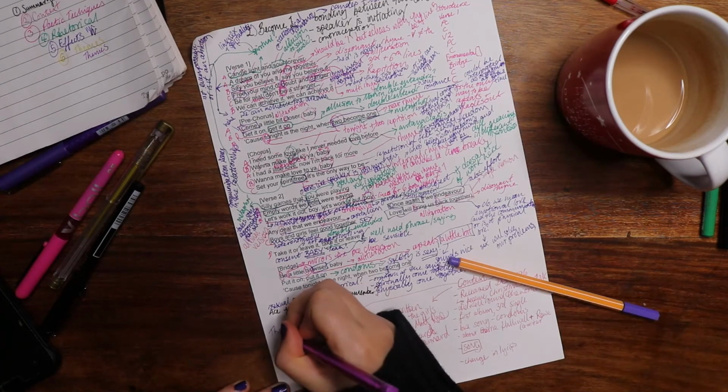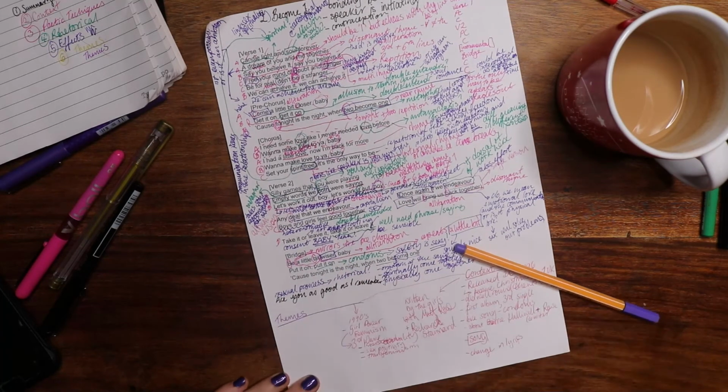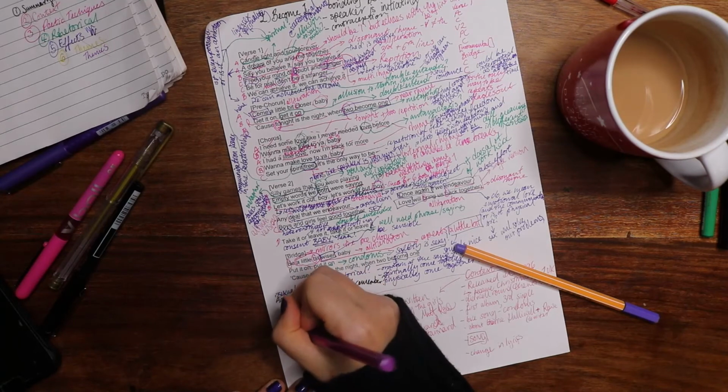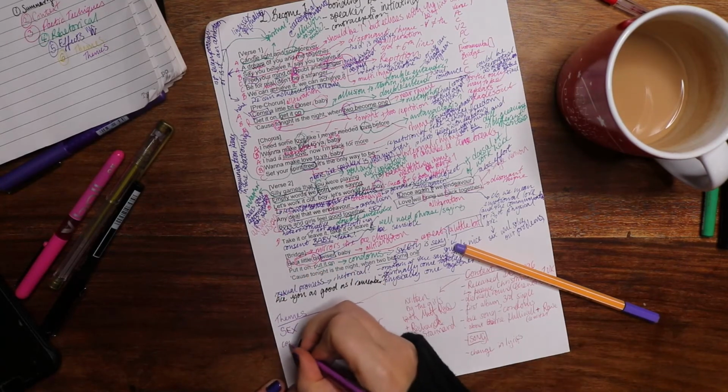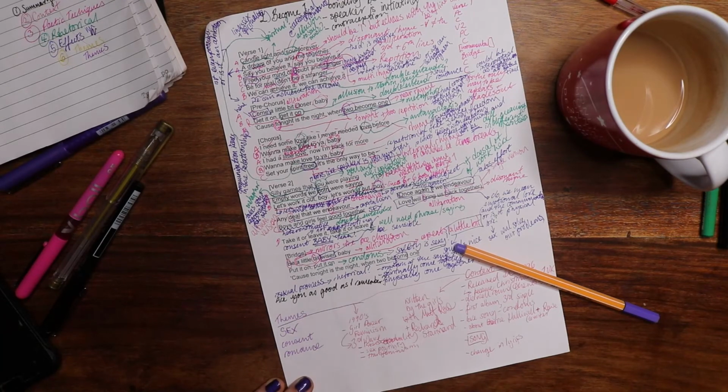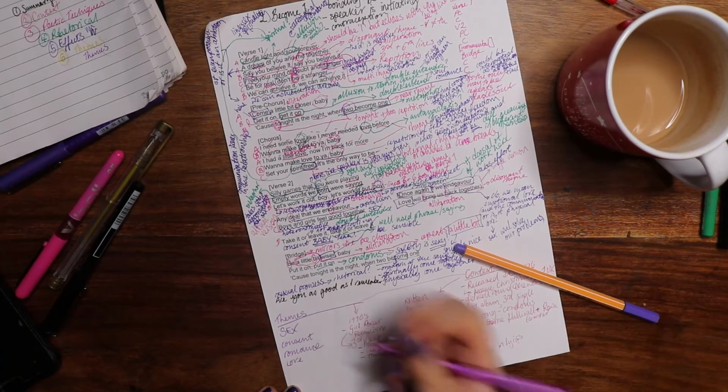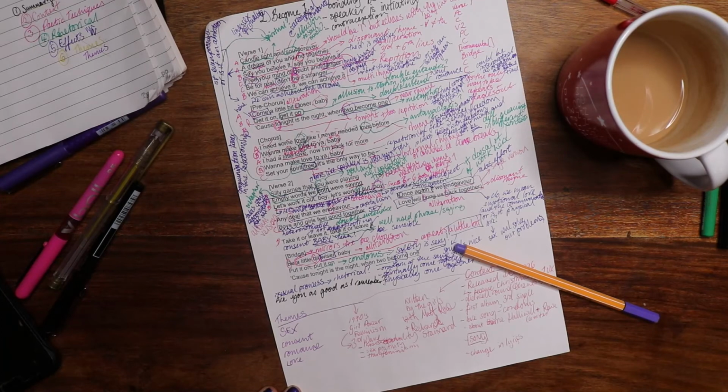Yeah, so now I'm just going to run through the themes that are occurring in this piece. Obviously, we are talking about sex. We are talking about consent. We are talking about romance, love, feminism, and relationships.